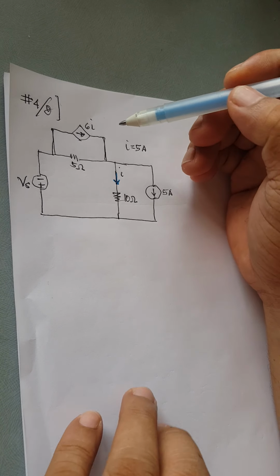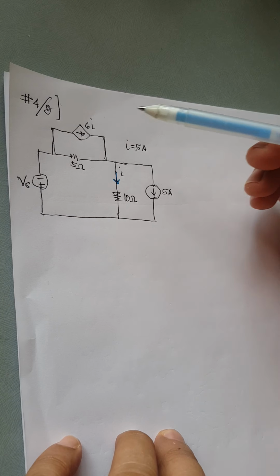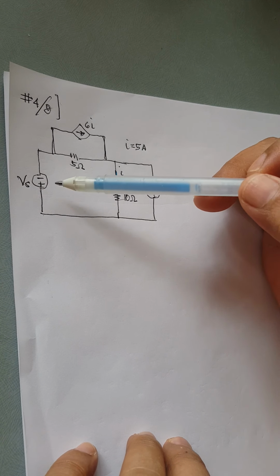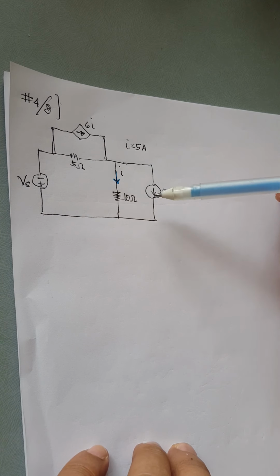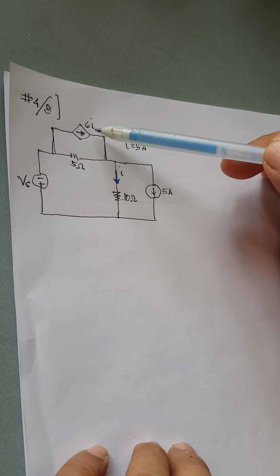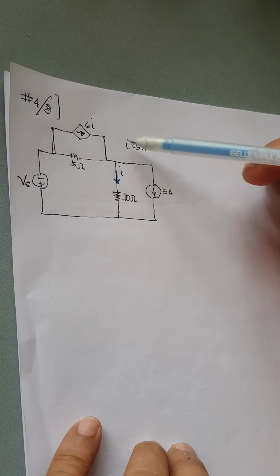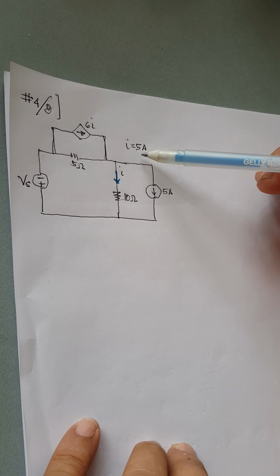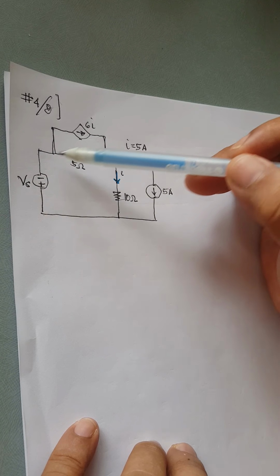Okay, this is problem number 4, still on page 8. So we are given a circuit. Vs is not given, the value of Vs is not given. We have 5 ohms, 10 ohms, 5 amperes, and then a dependent current source with 6I as its value. But I is already given in the problem, I equals 5 amperes. And then we are asked to look for the value of Vs.